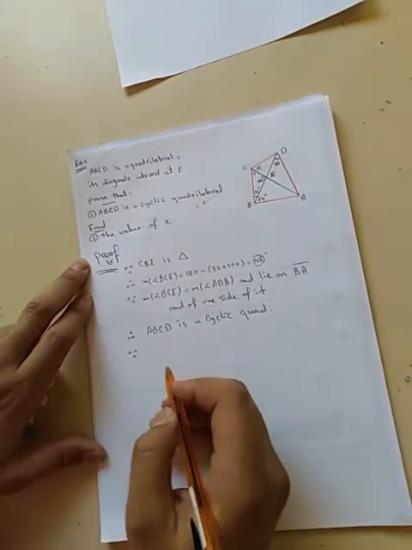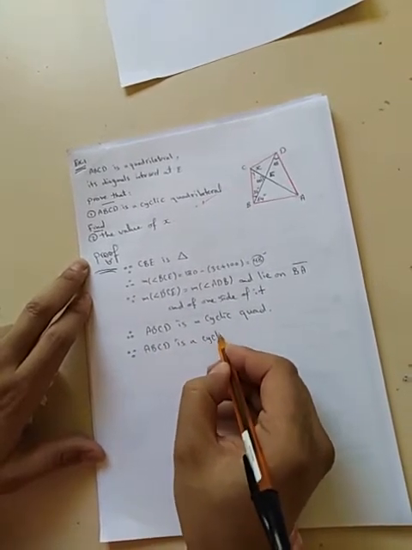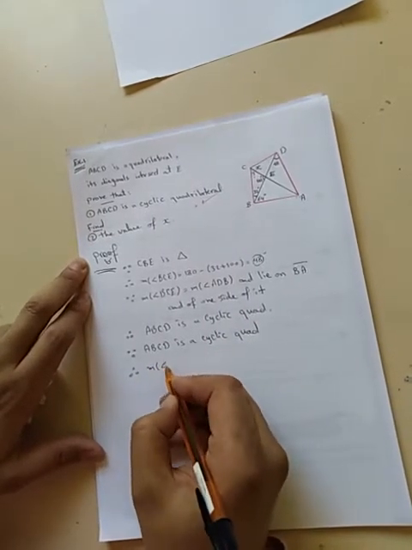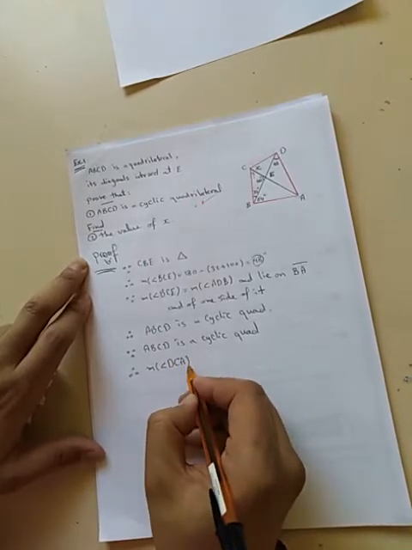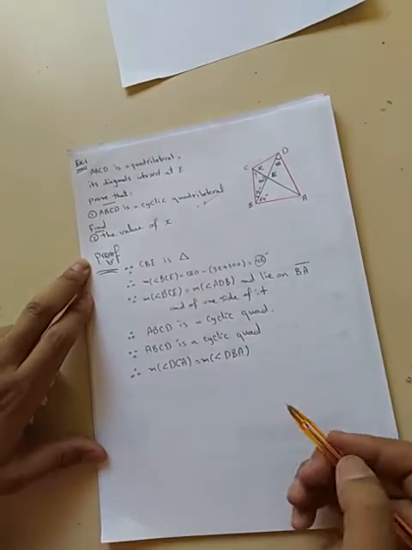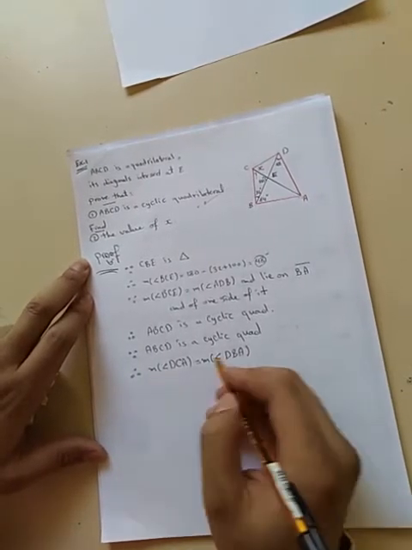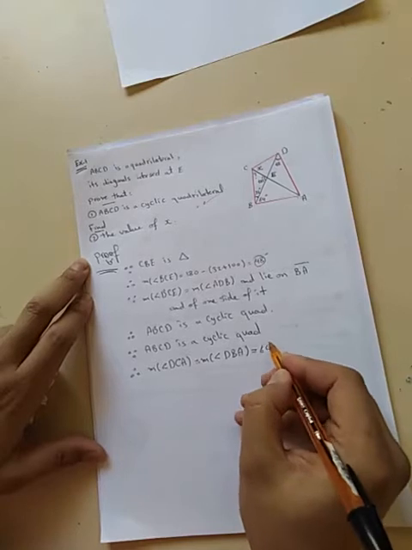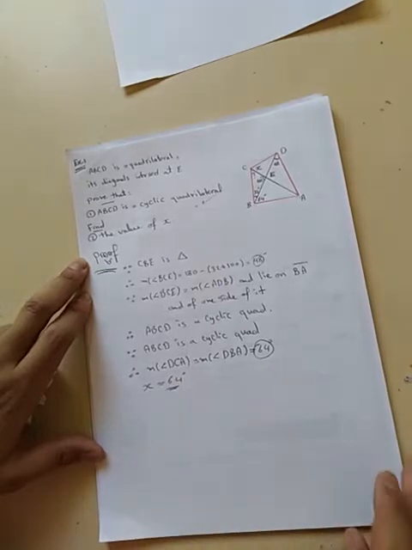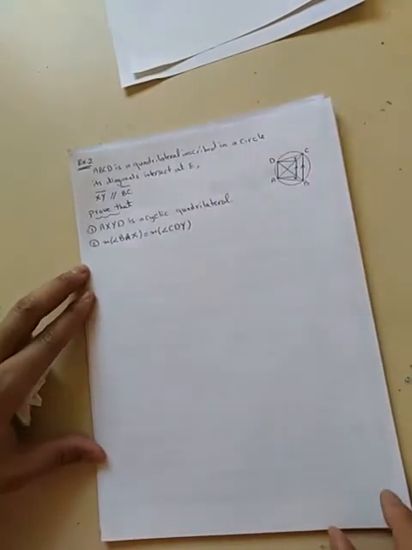And since ABCD is a cyclic quadrilateral, therefore measure angle DCA equals measure angle DBA, and note they have the common base DA. Therefore, this angle equals 64 degrees, and the value of x equals 64 degrees. This is example number 1. Example 2.